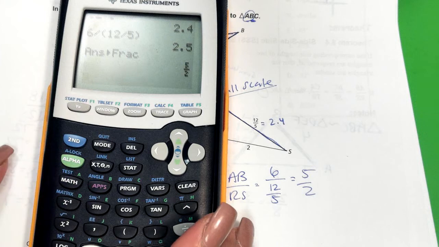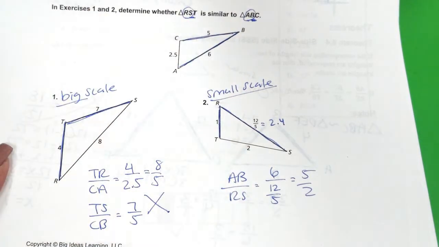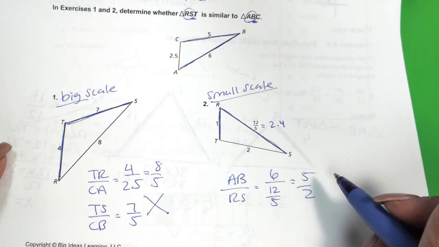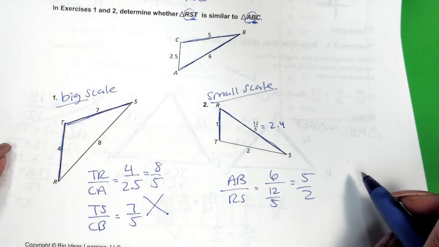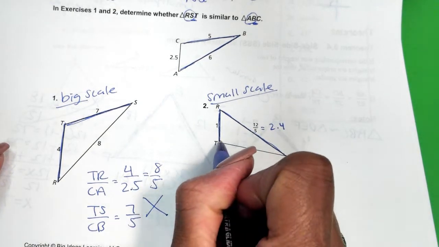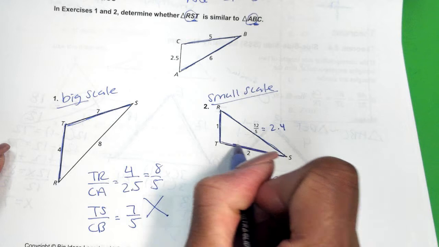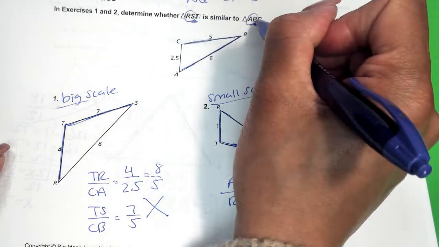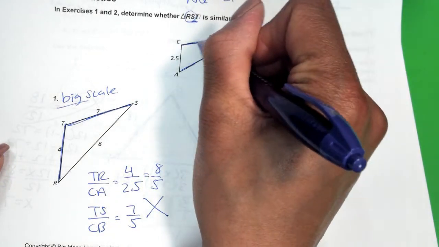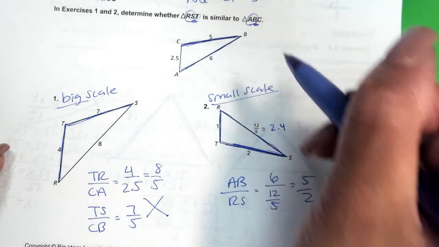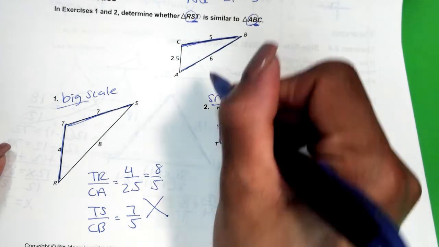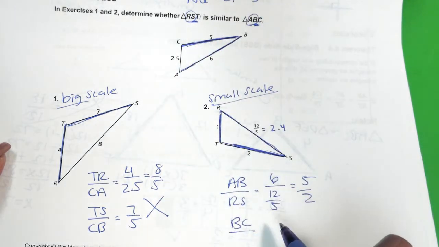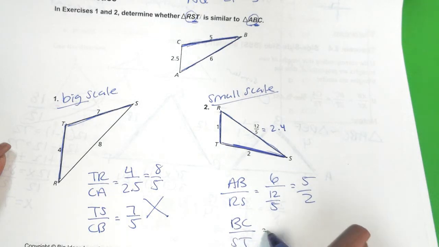So now I'm going to see if I can choose 2 other ones, see if I get the same answer. So I have ST. What's congruent to ST? ST on this side would be BC. So BC here is 5. So I have BC, taking the big one, all over the small, which is ST. And it actually does give me 5 over 2.